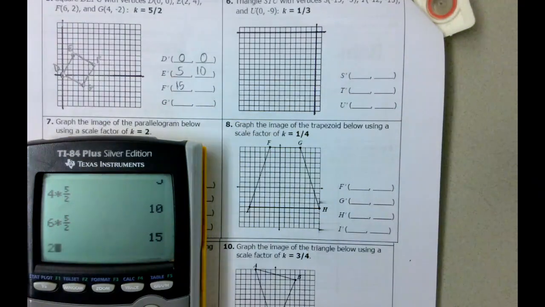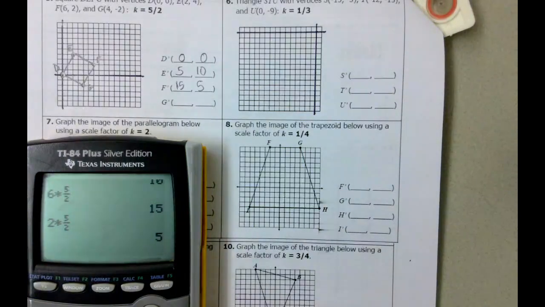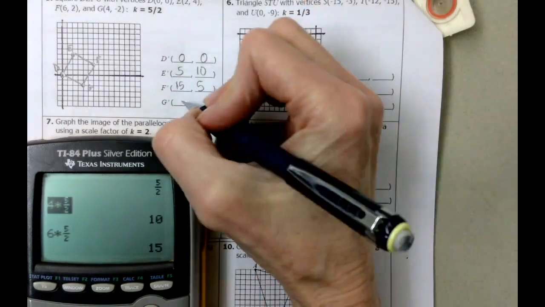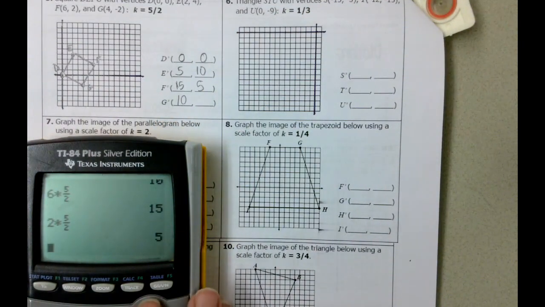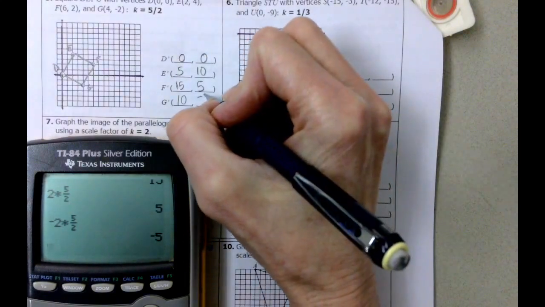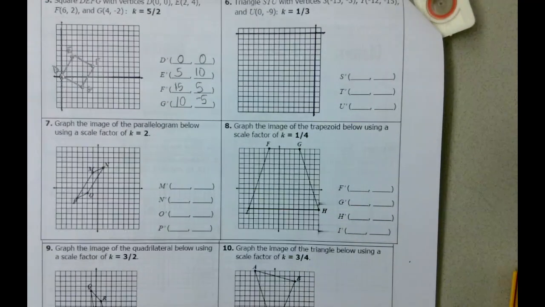And 2 times 5 halves, which we've already done. But that gives us 5. And then 4 times 5 halves. Again, we've already done that multiplication. If I can scroll back up there, there's 4 times 5 halves, gives us 10. And negative 2 times 5 halves, well, if I insert a negative here, we get negative 5. So once we get the values of all our points, we can draw in our points.